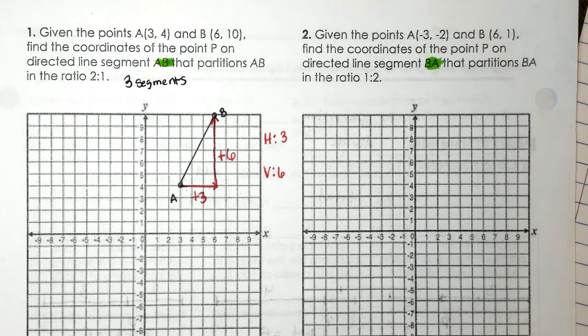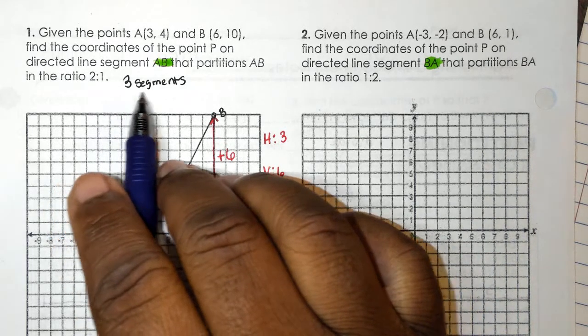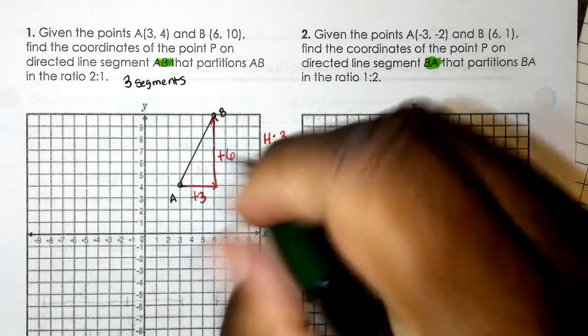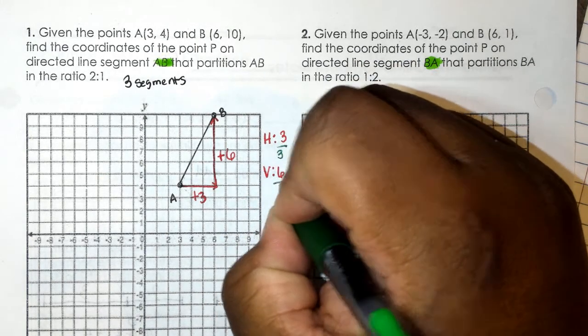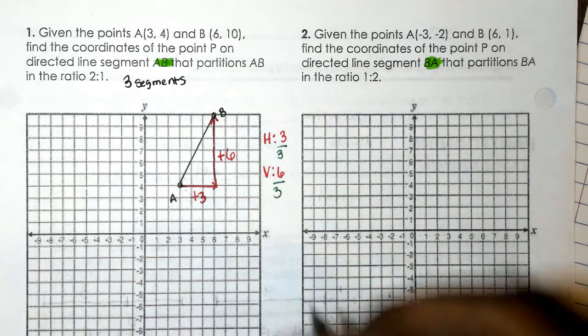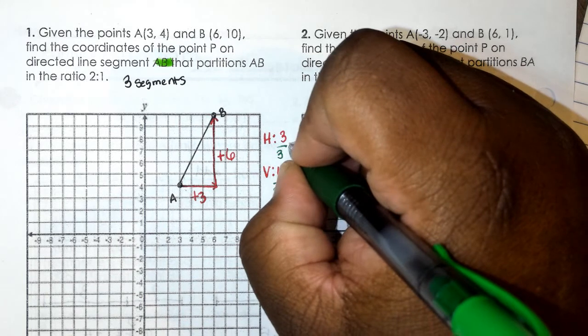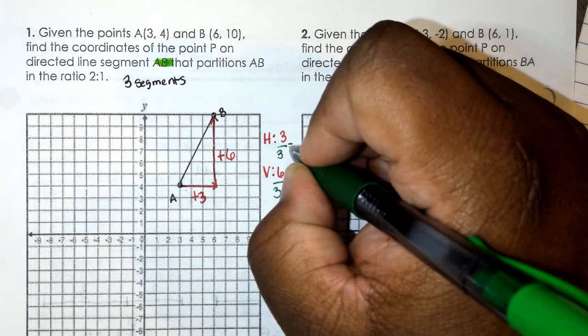From there, you want to do step 3, which is dividing your changes by the number of segments that you have. The number of segments, we wrote that up here at the top. We said we had 3 segments. So I'm going to take both of these numbers and divide them by 3. This is going to tell me how far I got to walk on the graph to do a partition.